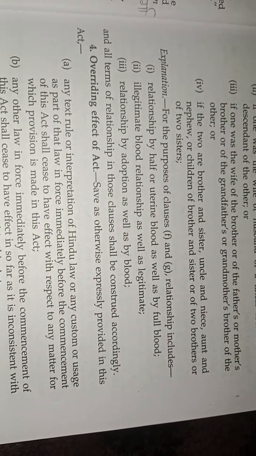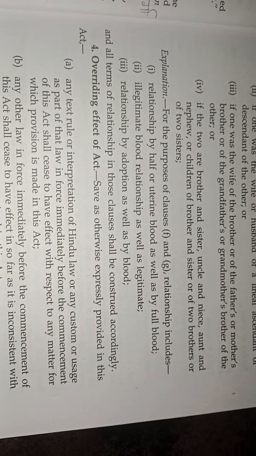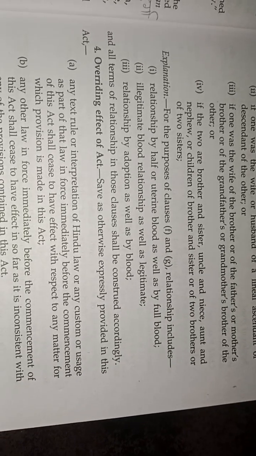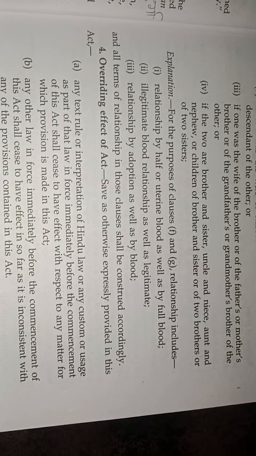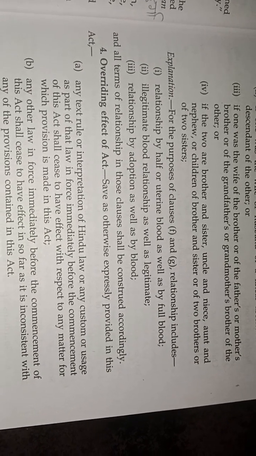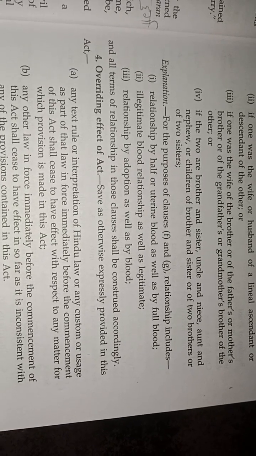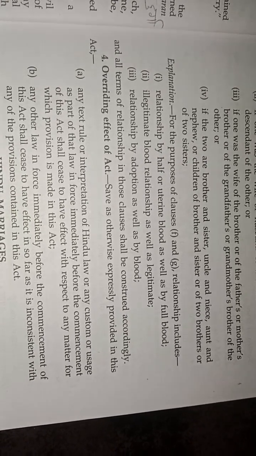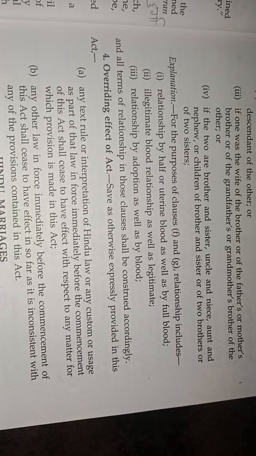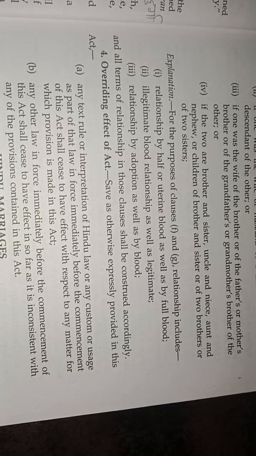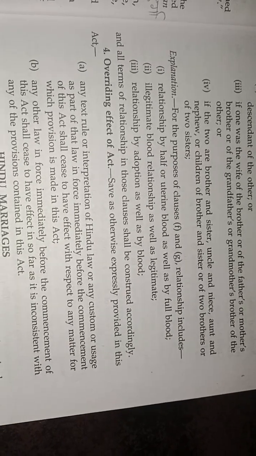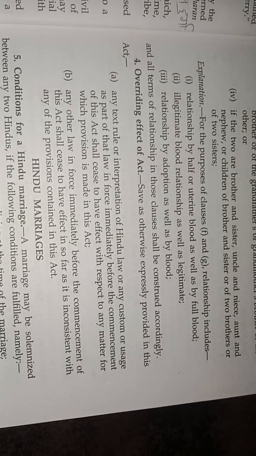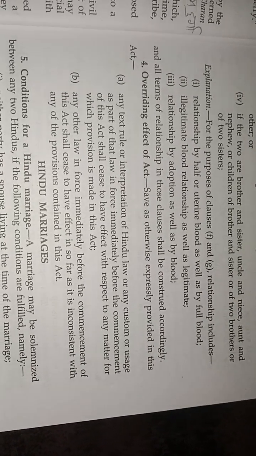Explanation: for the purposes of clauses F and G, relationship includes: one, relationship by half or uterine blood as well as by full blood; two, illegitimate blood relationship as well as legitimate; three, relationship by adoption as well as by blood; and all terms of relationship in those clauses shall be construed accordingly.